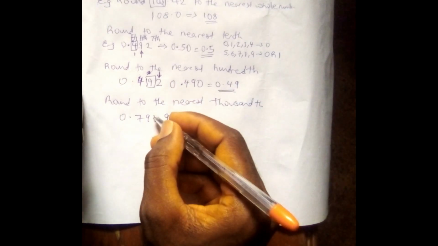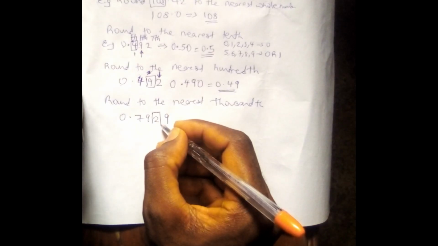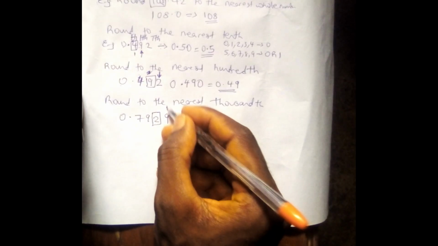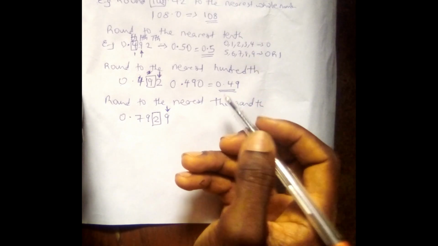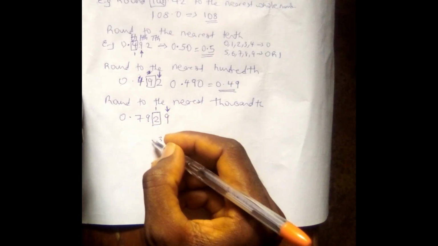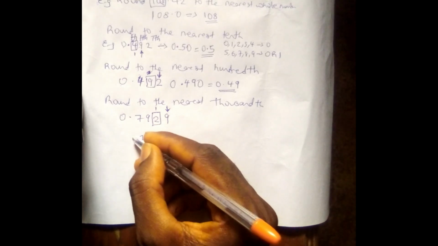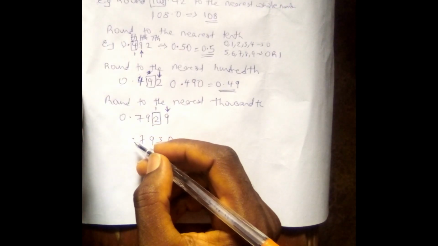Nearest thousandth. This 2 occupies the position of the thousandth. And what will make 2 change is the one beside it. And 9 falls in this category here. So 9 will be rounded up to 0. And 1 will be added here. 1 plus 2 is 3. 9, 7, decimal, and 0.